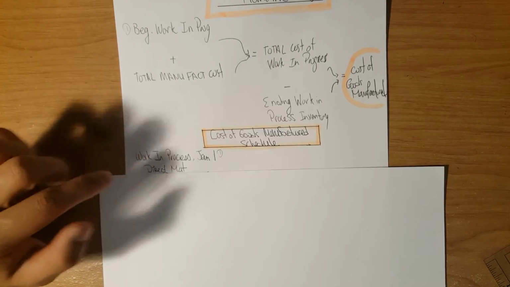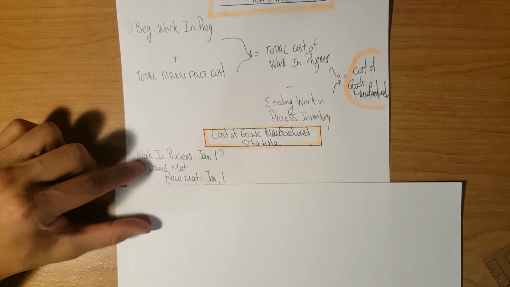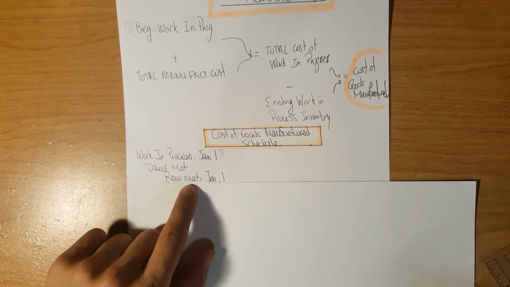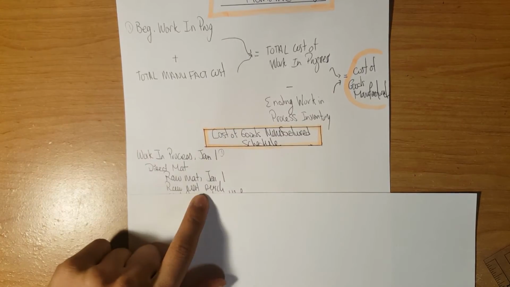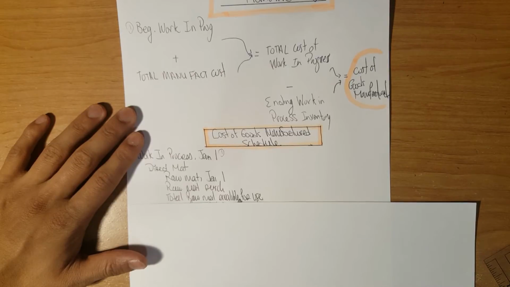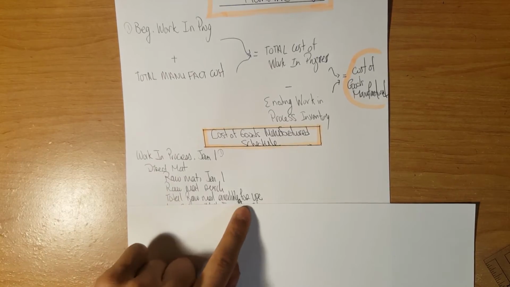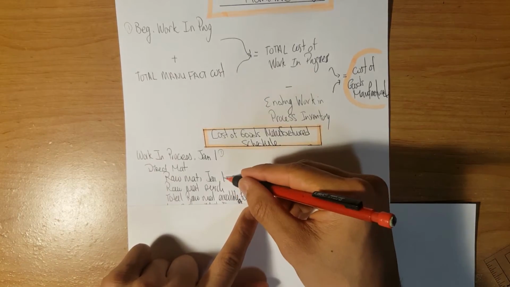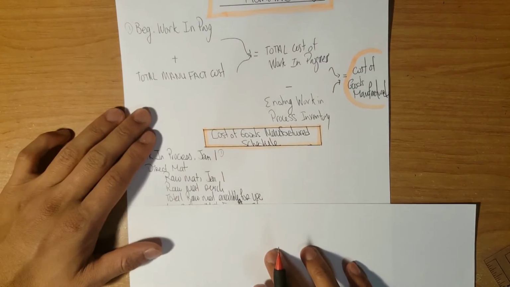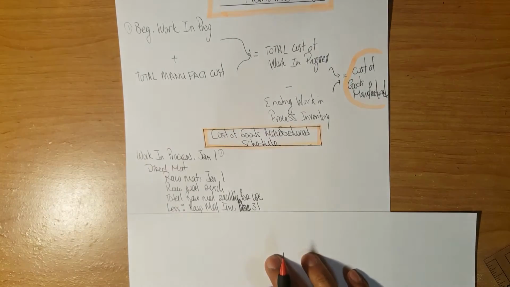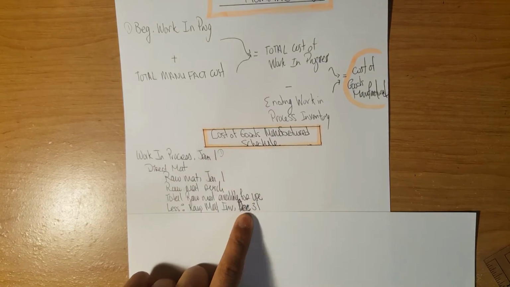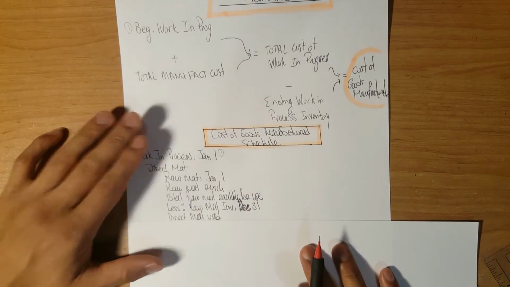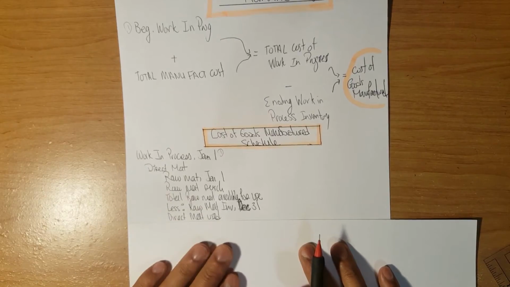So we incurred what? A direct material. We had raw material on January 1st, plus the raw material that we purchased, in order to get the total raw material available for use. Which is simply the addition of these two, subtracted by the raw materials at the end, in this case at the end of the year, which will give you the direct material that we used.